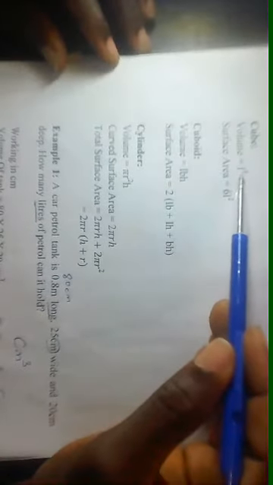And then here we have the cuboid. You can see a cuboid here. The volume of a cube is L raised to power 3. L is the length of one of its sides. Remember, a cube has all its sides equal.